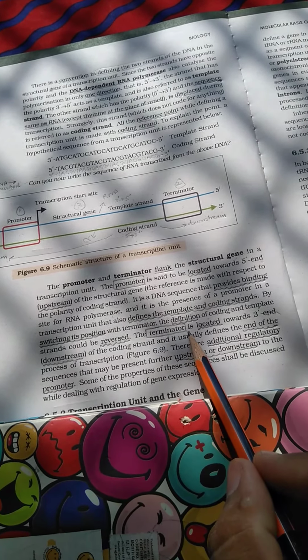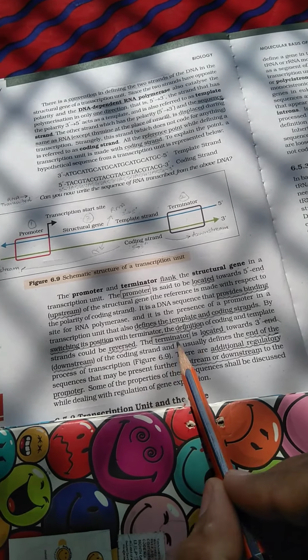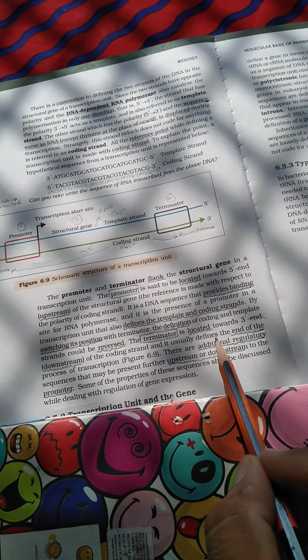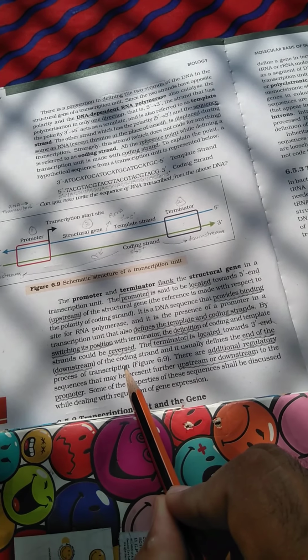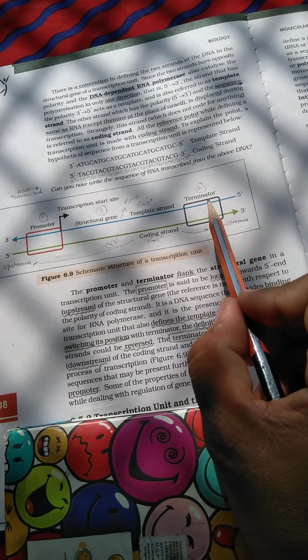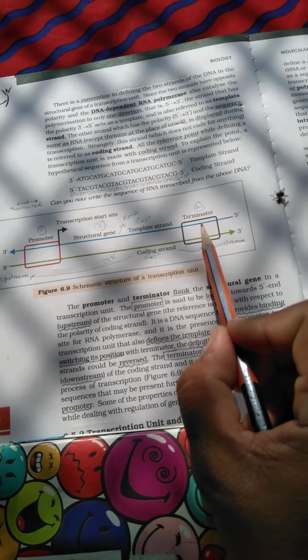What about the terminator? I told you it is located towards the 3' end, that is downstream of the coding strand, and its function is that it defines the end of the process of transcription. So as the name suggests, the terminator terminates the process of transcription.